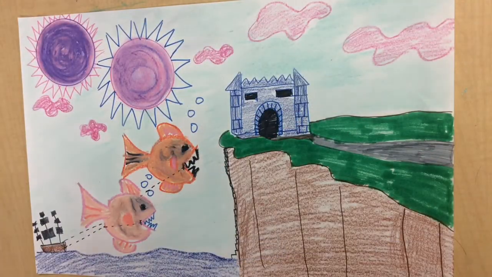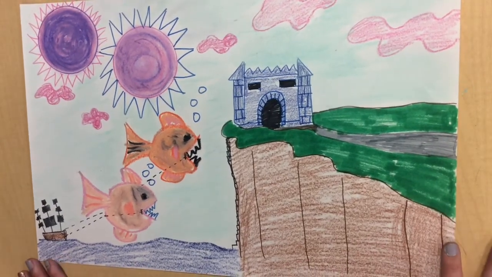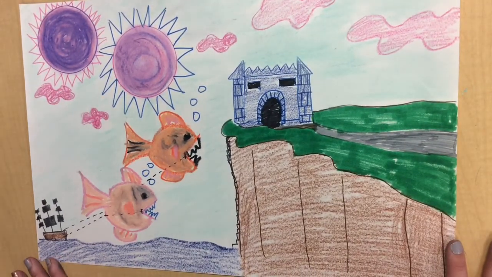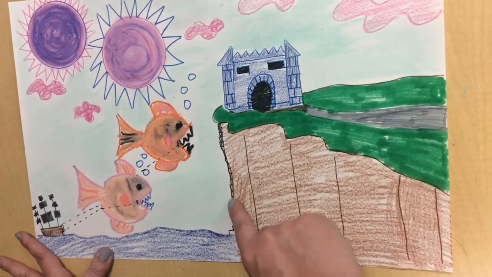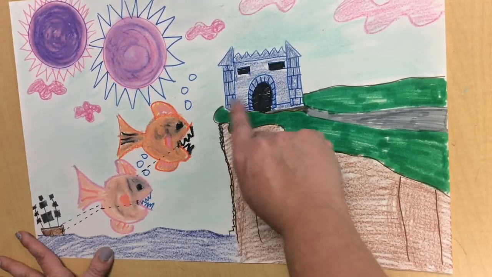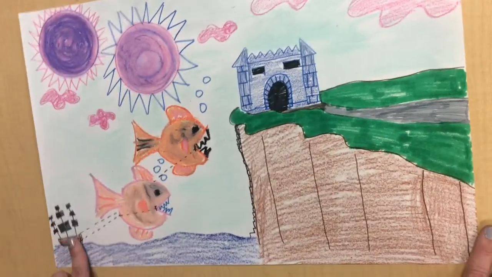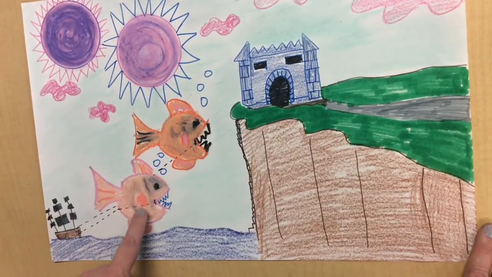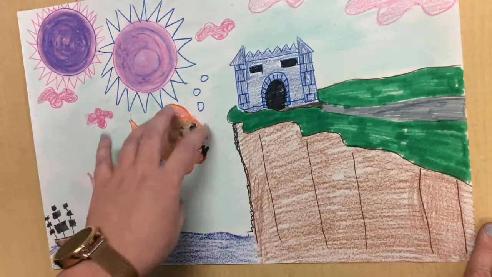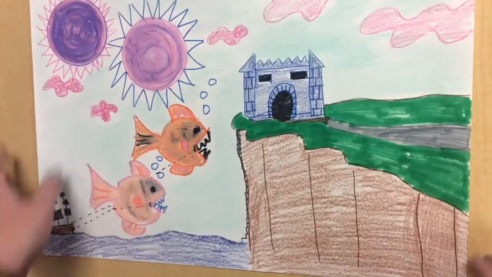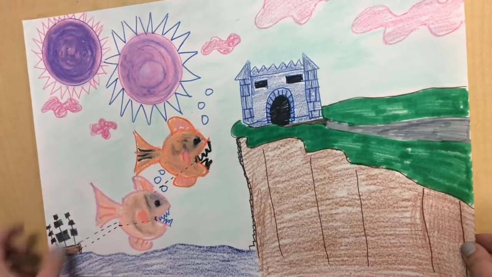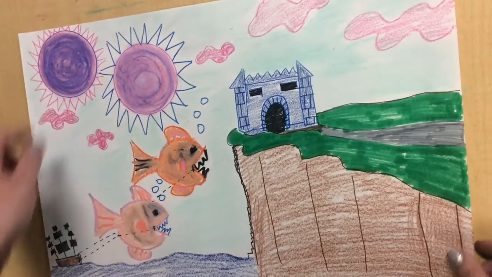All right, kiddos, here is my make-believe place. It is a magical land where there's castles on cliffs, and you can take a stairway all the way from the ocean to the top. There are pirates that use killer goldfish to attack castles, and the world has two twin suns. One is pink and purple, and one is purple and pink.